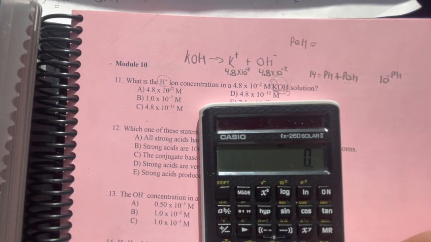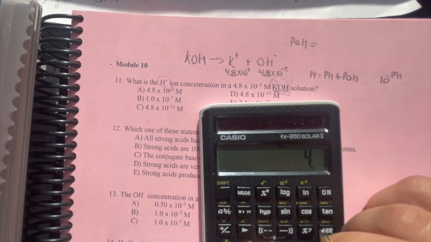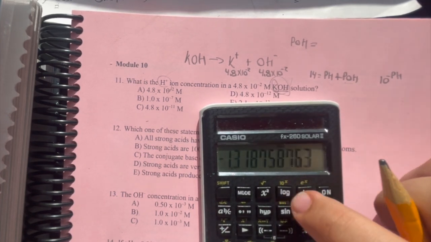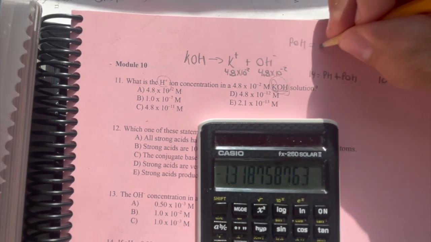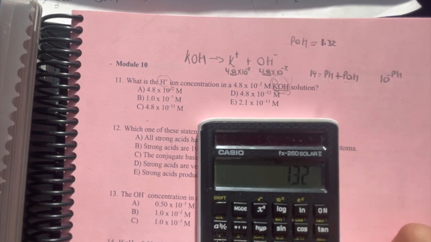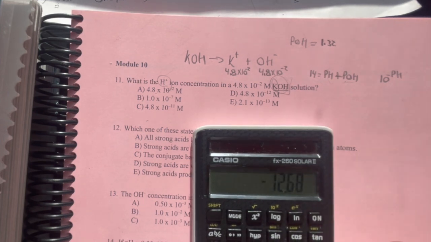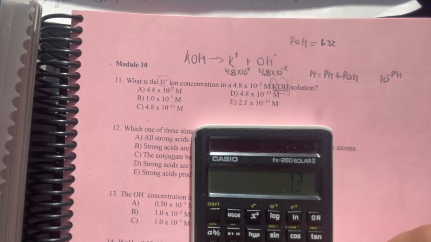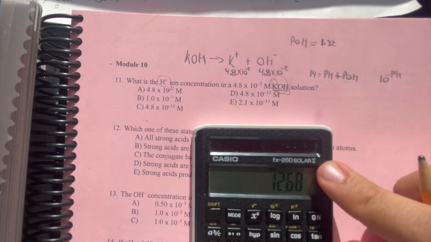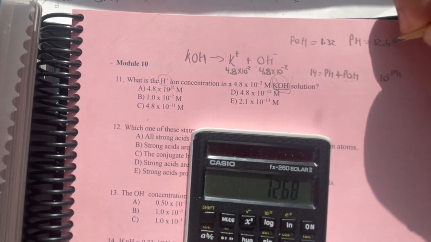Okay, so pOH is just the negative log of your OH concentration. So our pOH is 1.32. Now we're gonna do minus 14, right? It would give us a negative number. Oh, sorry, let's just do 14 minus 1.32. It's the same thing, it's just positive. So this is pH. Right, pH is equal to 12.68.